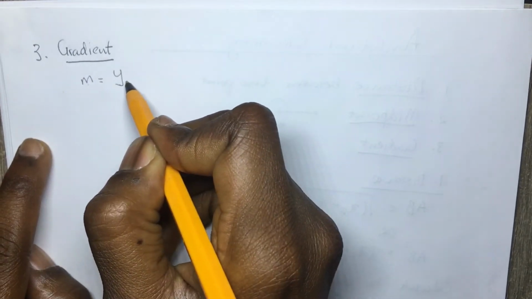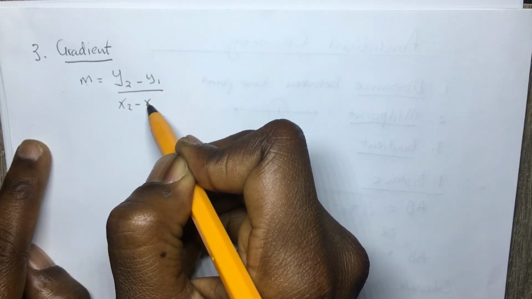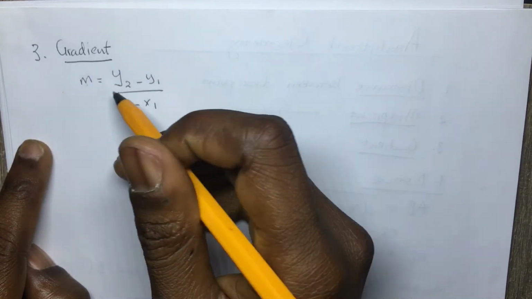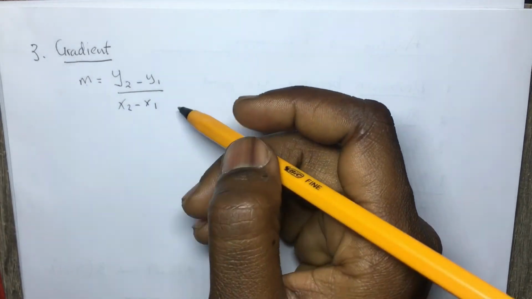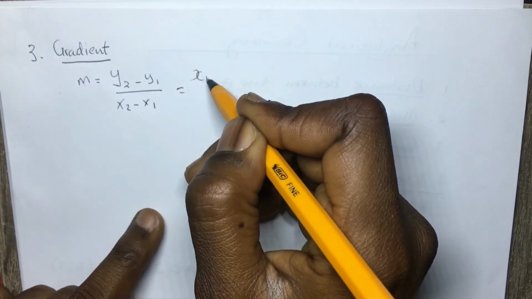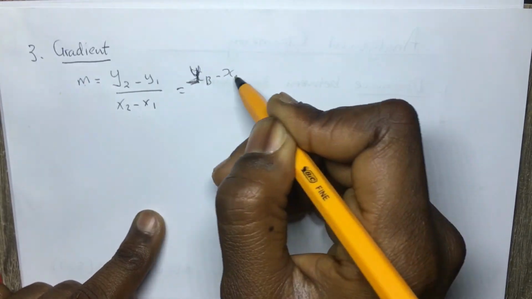So the formula is given by this: y2 minus y1 over x2 minus x1. So the difference between your y values over the change in the x values. So we can write it as this. Also, you can use letters, it does not matter. Sorry, this is y.